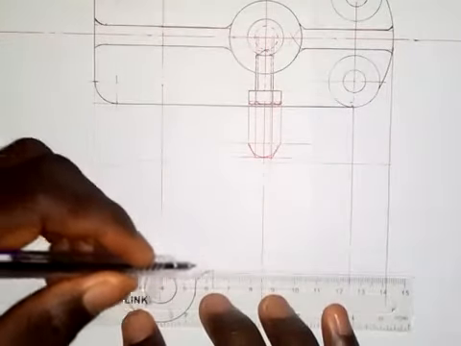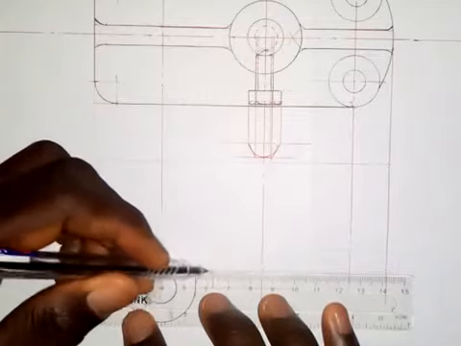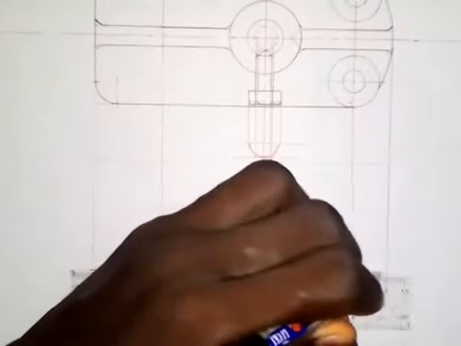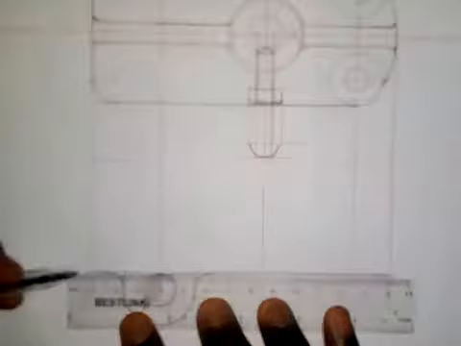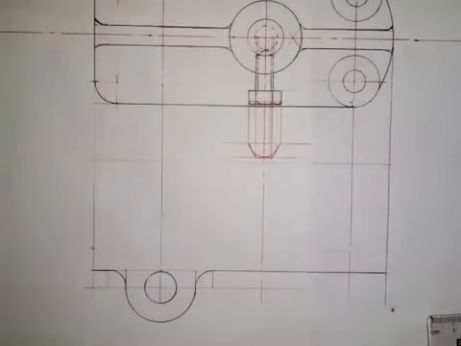Okay. So this line is going to be there like this. Okay, so we have completed that part.